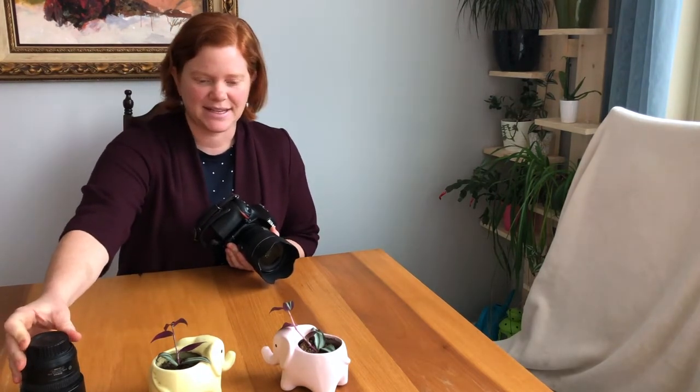So this is my D750, it's a Nikon. Strapped on the front right now, I have my 35mm f1.4. The other lens that I'm going to be using today is my 50mm 1.8. Fear not, I know it probably doesn't sound like a lot of the lenses that you have in your kit, and that's okay because we're going to talk about that. But these lenses will help me demonstrate all of the pieces that I need as we go.